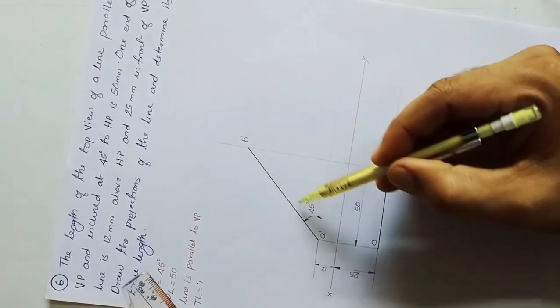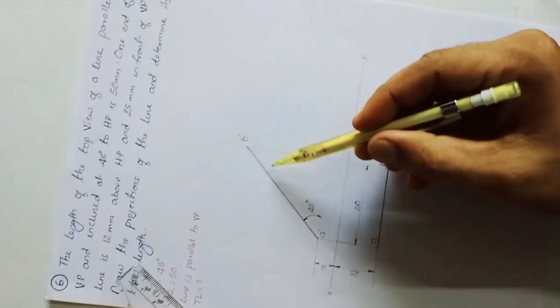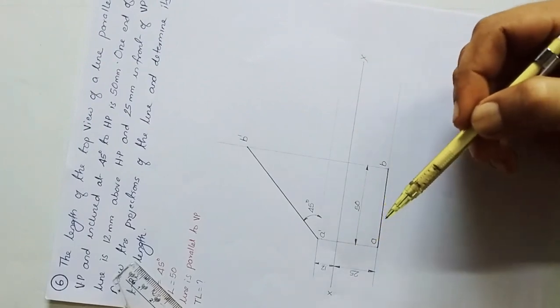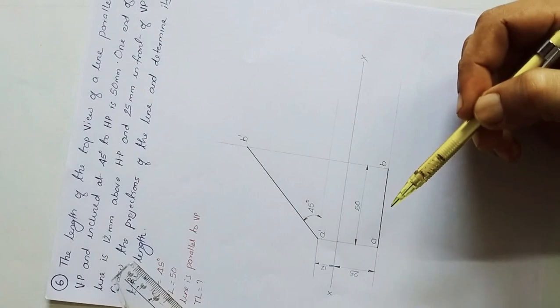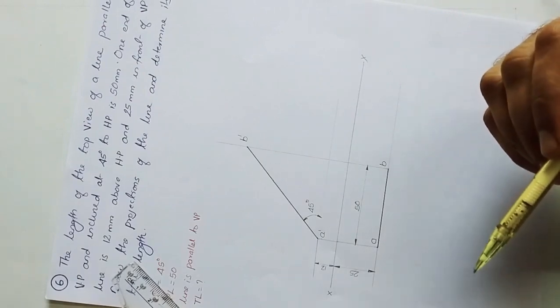Now this is the true length of the line. Why is this the true length? This is actually our front view, and this front view will have the true length. The reason is the line is parallel to VP. So whenever a line is parallel to VP, you can see the true length in the front view.